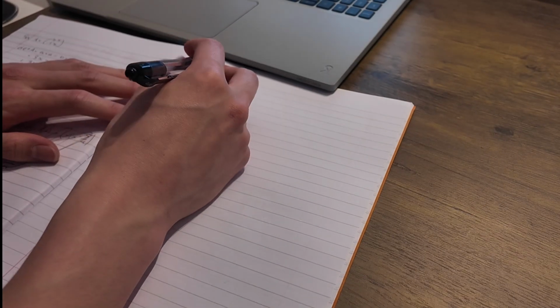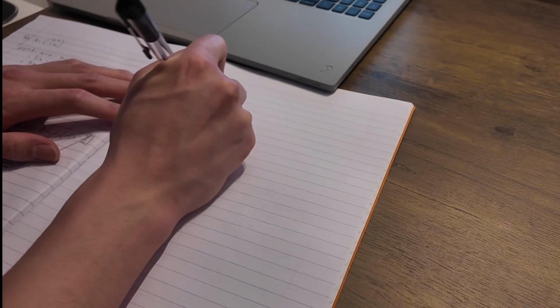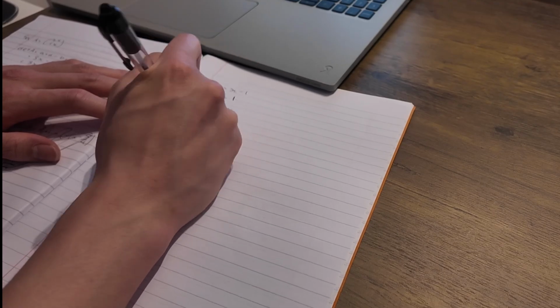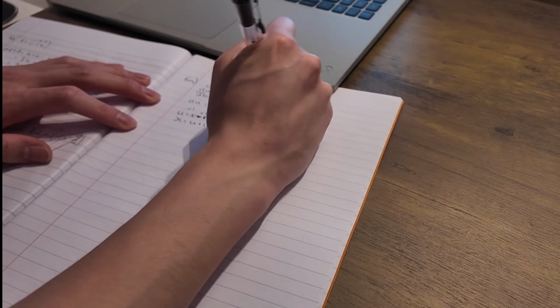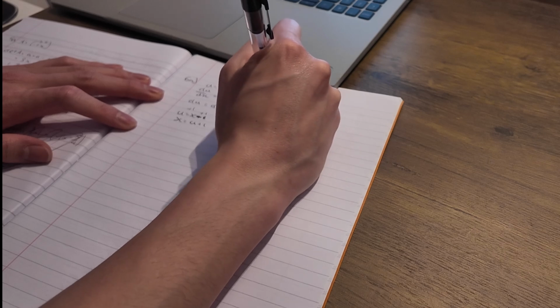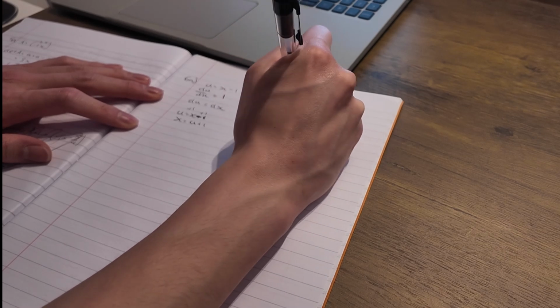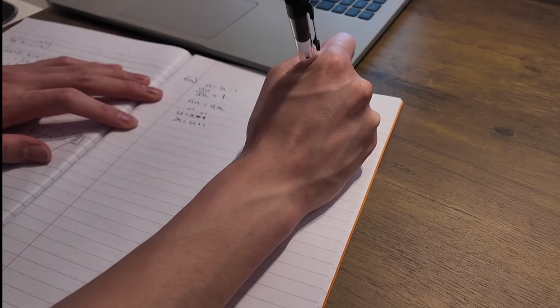To find x, I'll just do u is equal to x minus 1, add 1 to the other side. So that means x is equal to u plus 1. So the integral of u plus 1, bracket u to the power 4 du.